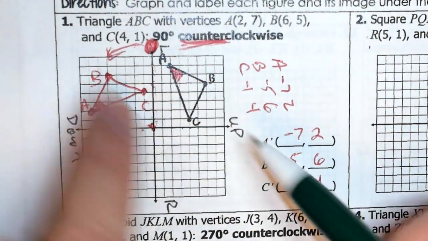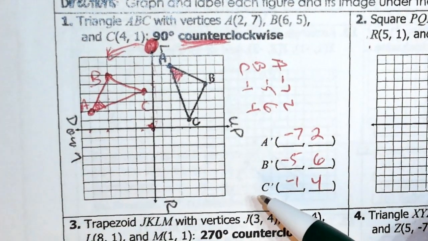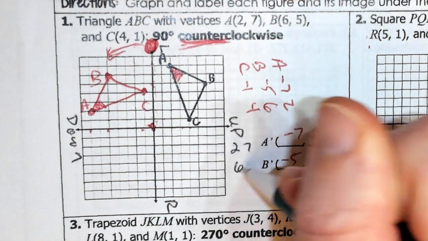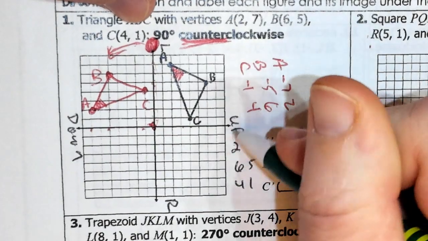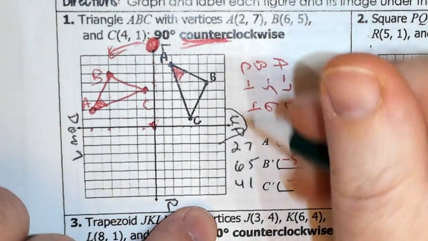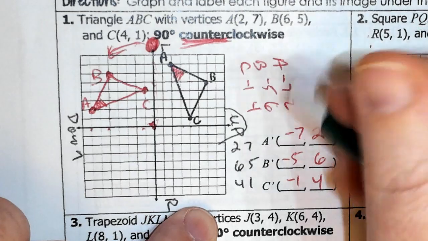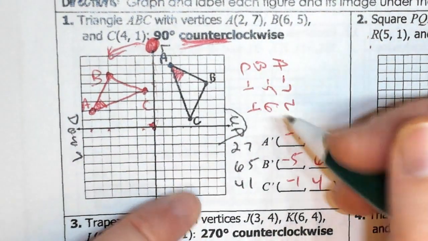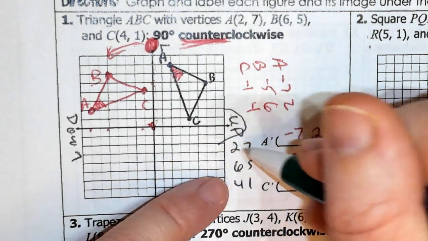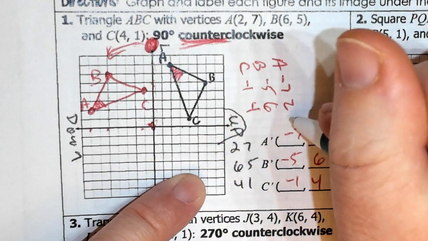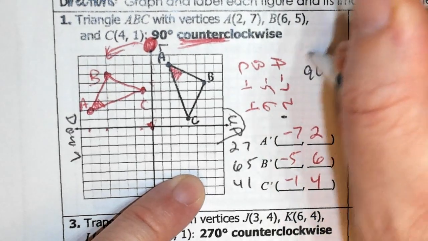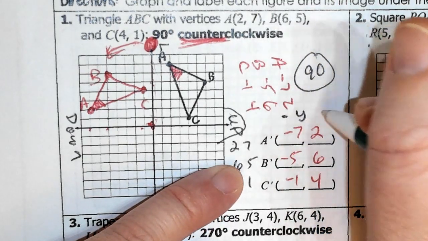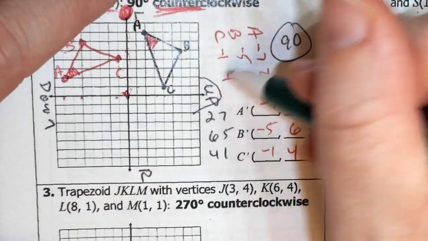So I'm going to take all these coordinates and write it right next to this. So I'm technically done, but I'm double checking. All right, so we have 2, 7, 6, 5, and 4, 1. Now, if these were your X and this was your Y, what were the coordinates supposed to turn into? We're supposed to switch them, and then all of your Y's were supposed to turn negative. So when you go 90 degrees counterclockwise, it was supposed to turn into a -Y, +X. That's what it's supposed to turn into.